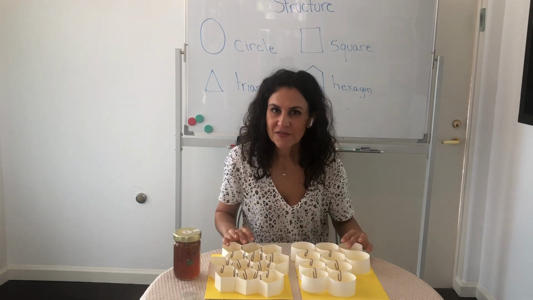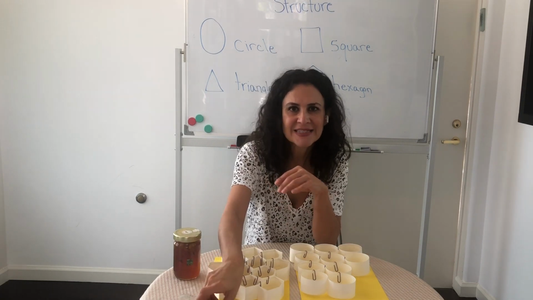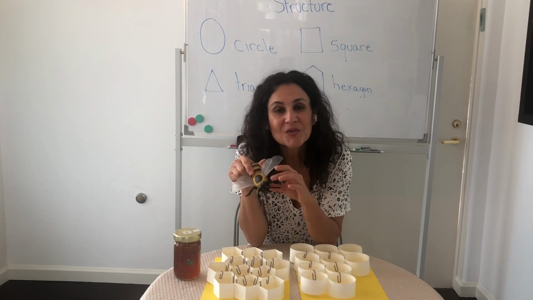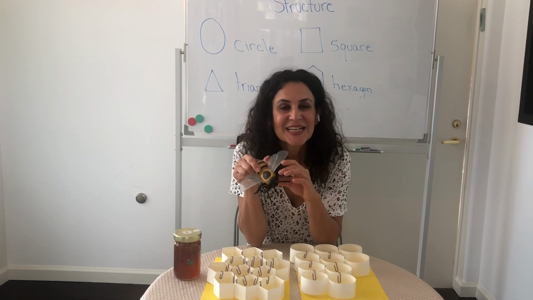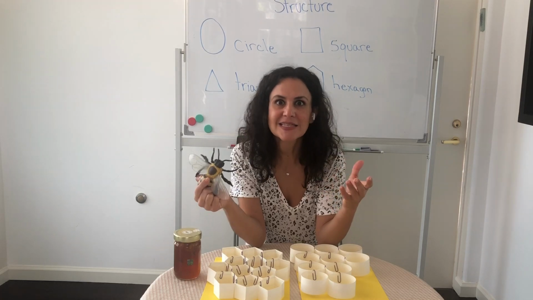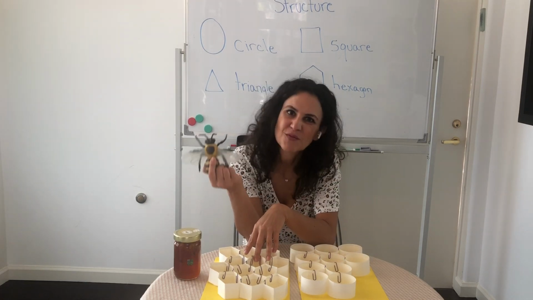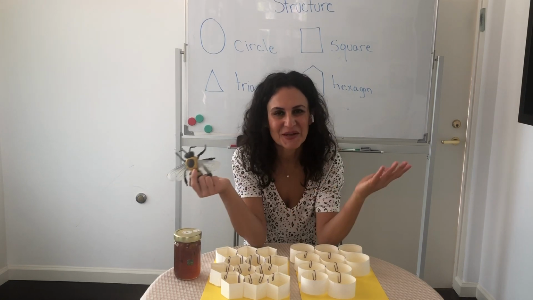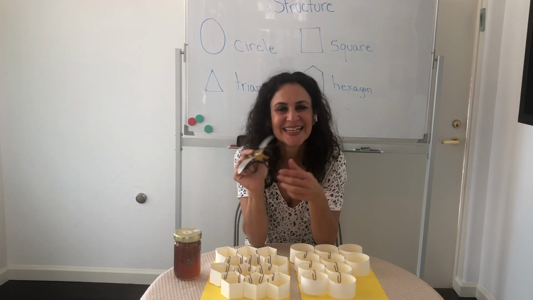Now, bees are very sophisticated and very advanced, and they actually communicate with one another so that they are all on the same page. They all know that they're building hexagons. Would it make sense if one made a hexagon and one made a circle and one made a square? That would be a big mess, right?